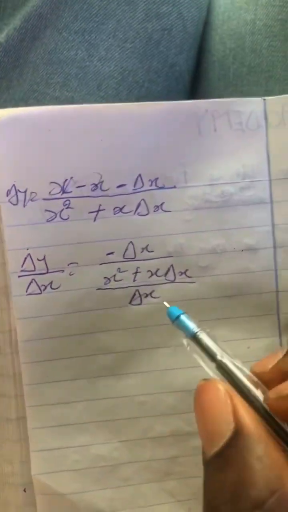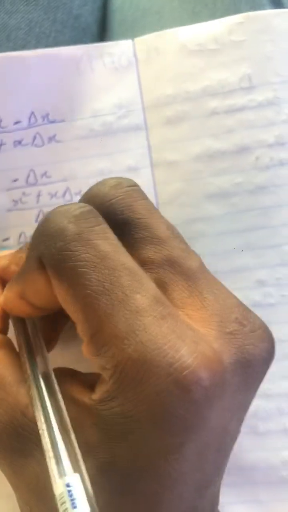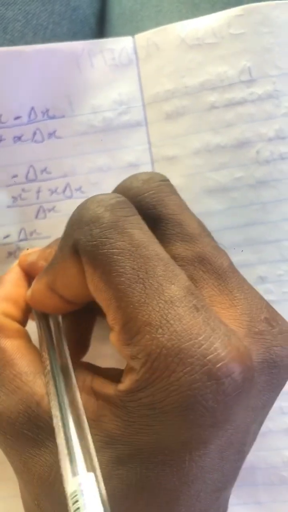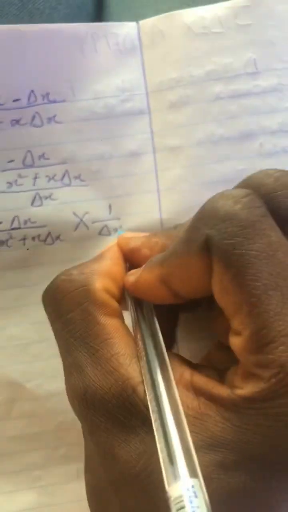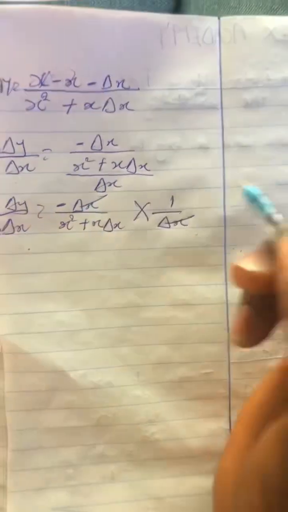So if you reverse this back, we'll have dy dx is equal to minus change in x over x squared plus x change in x, times 1 over change in x. See that? So this will cancel out this.